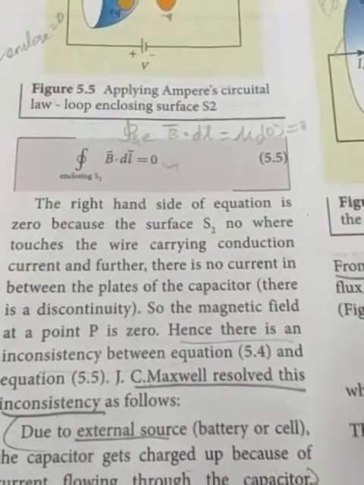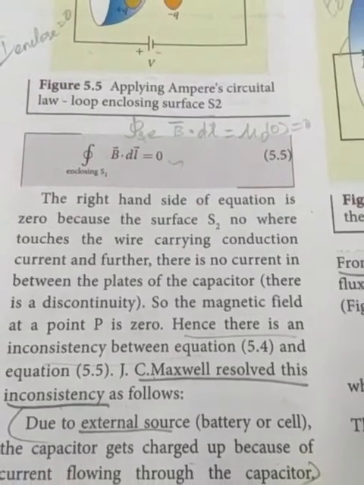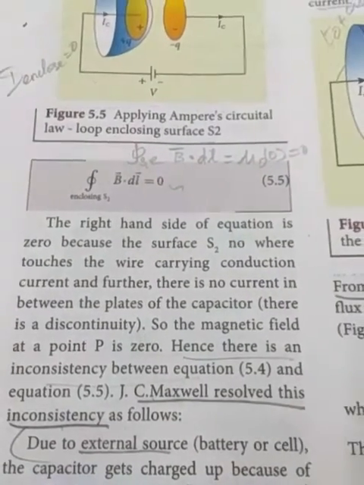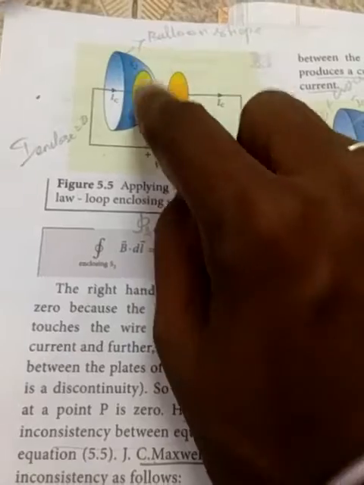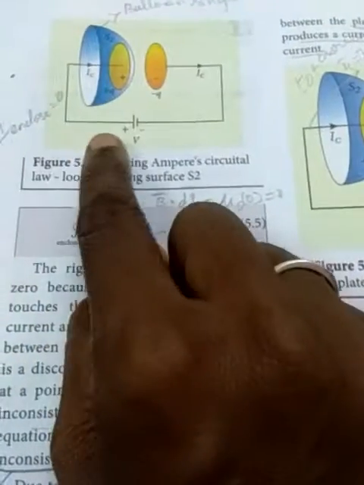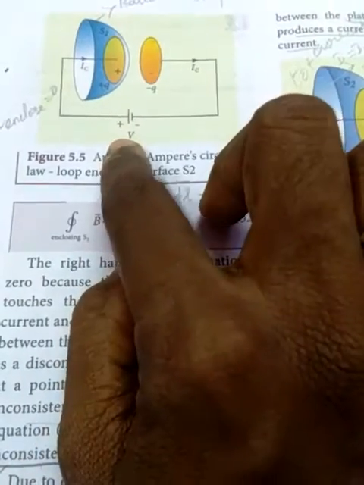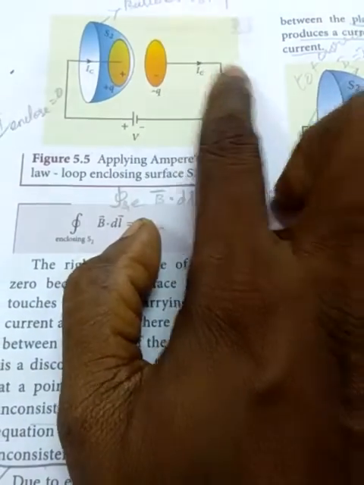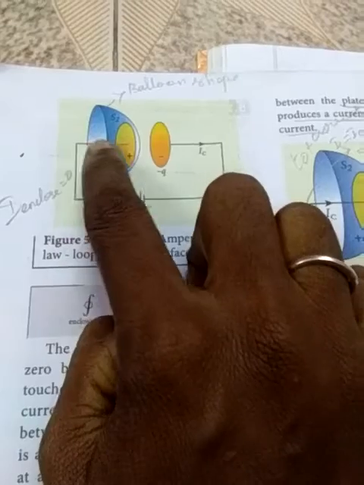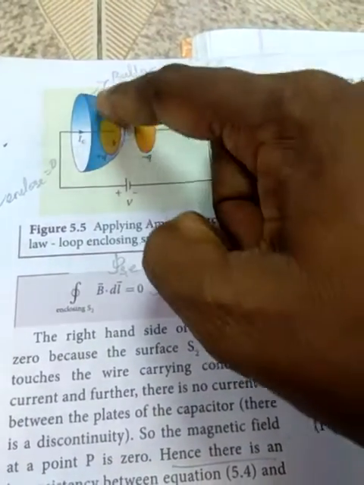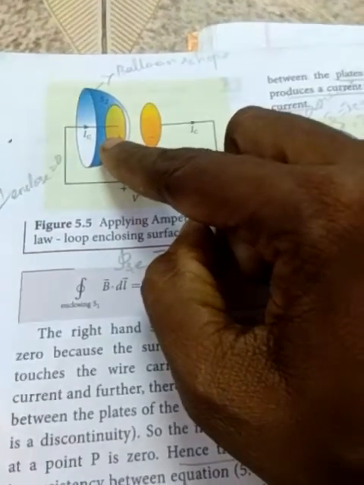Good morning, students. Last class we saw Ampere's circuit law applied to a loop enclosing a surface. This is a balloon-type surface, and then there are two plates. One plate is connected to the positive terminal of the voltmeter, and the other to the negative terminal. Now the current passes through to the plate, but the balloon surface does not enclose that charge.